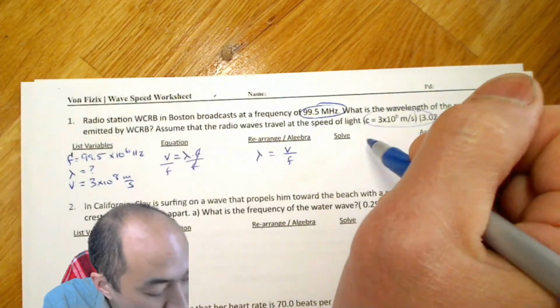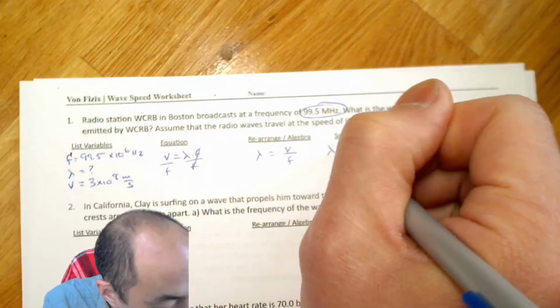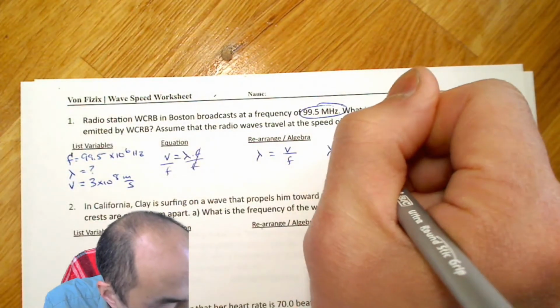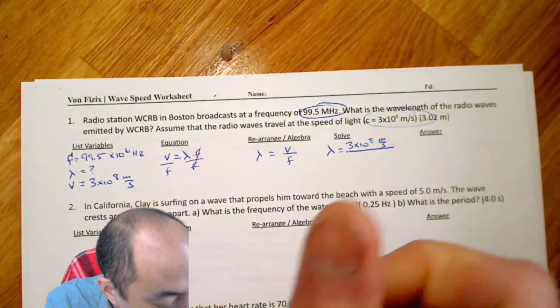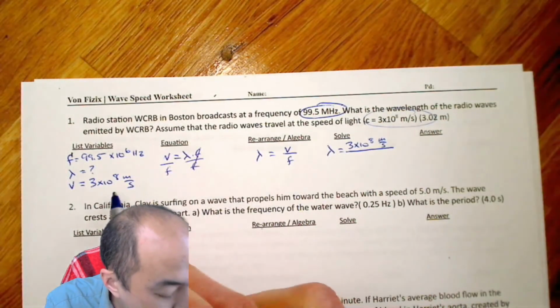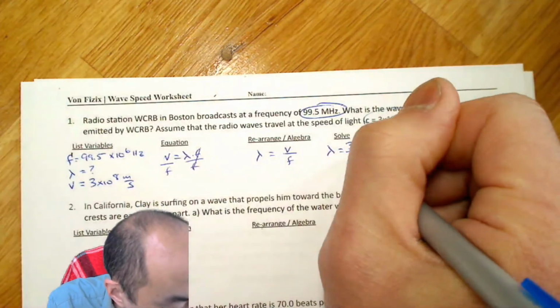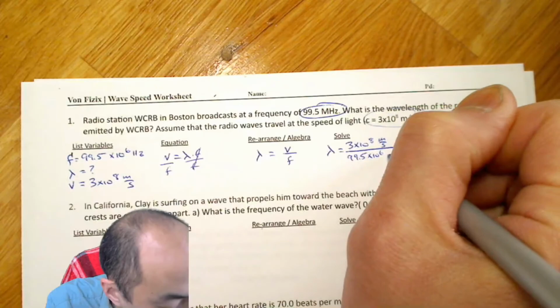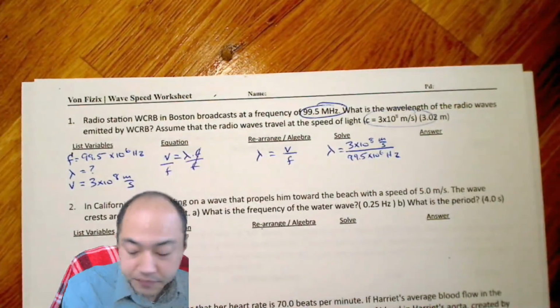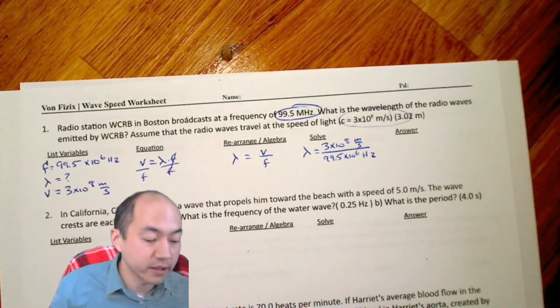Lambda equals 3 times 10 to the 8th meters per second divided by the frequency, which is 99.5 times 10 to the 6th hertz. Then we plug this into our calculator.